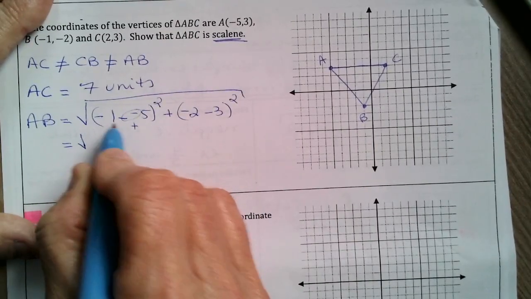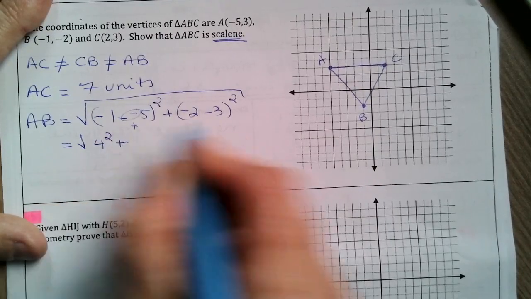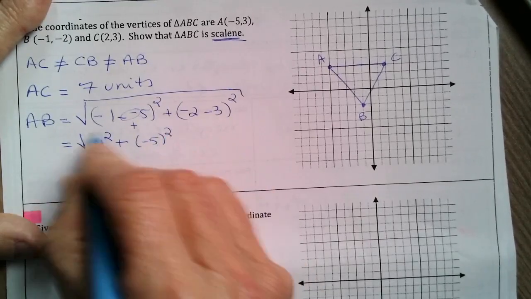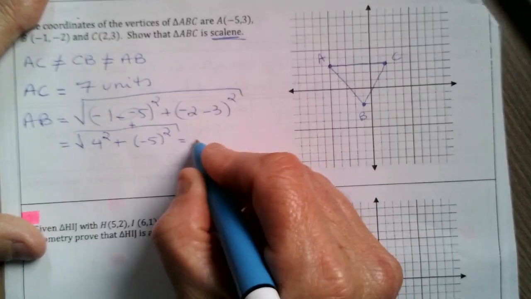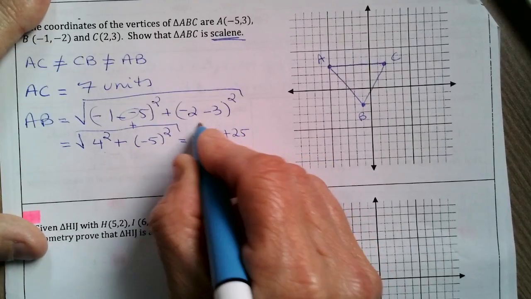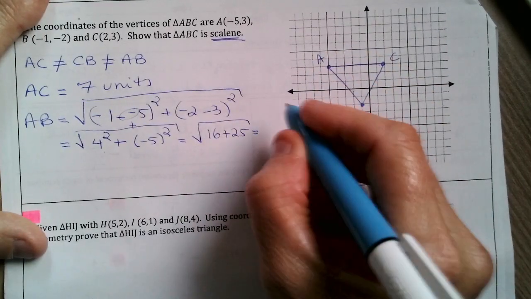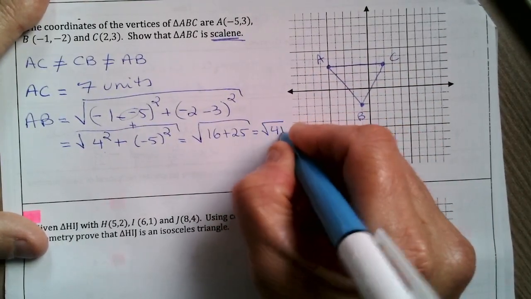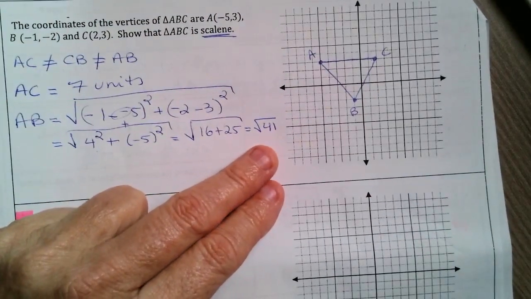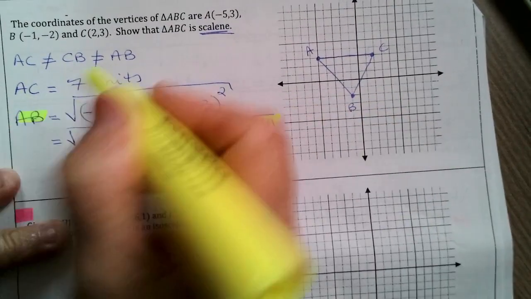So negative 1 plus 5 gives me 4 squared, plus negative 2 minus 3 gives me a negative 5 squared. So that's 16 plus 25, which equals 41. So square root of 41. Don't forget to use the square root, okay, at the end. So this is the length of AB.